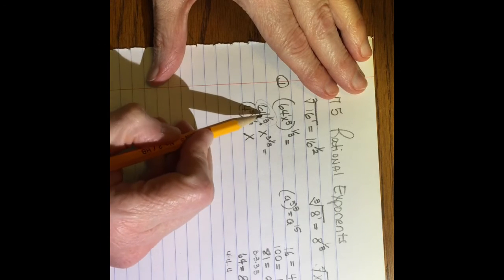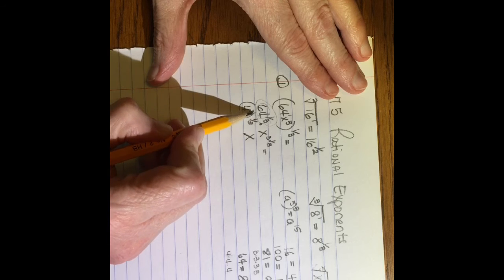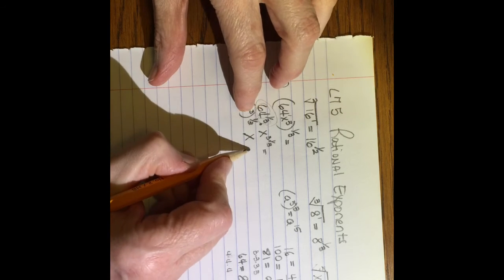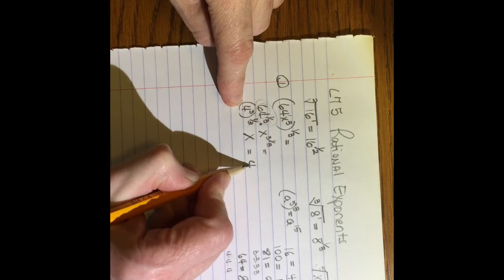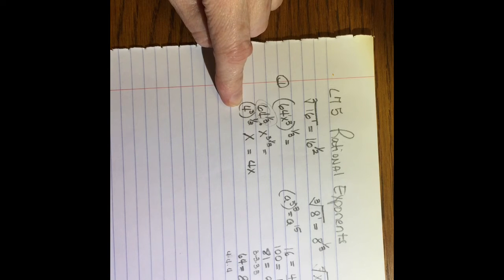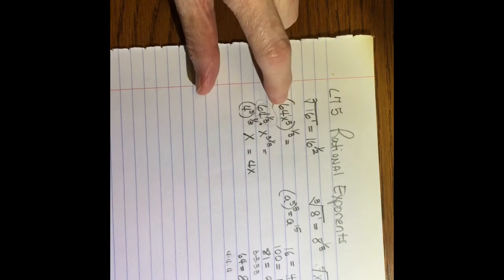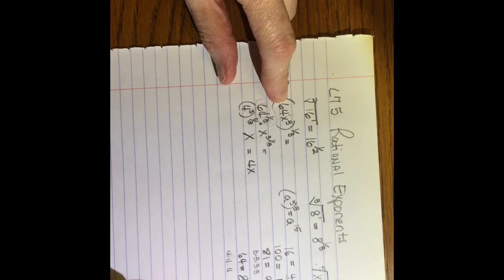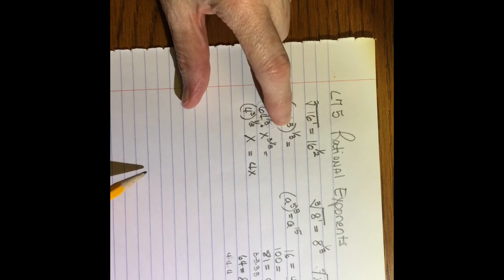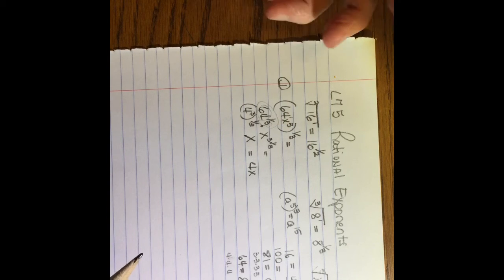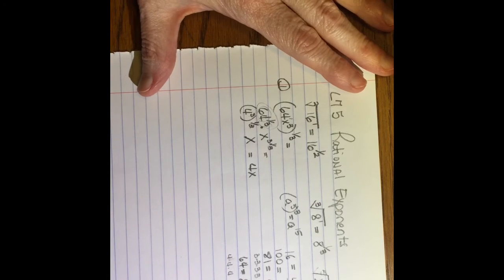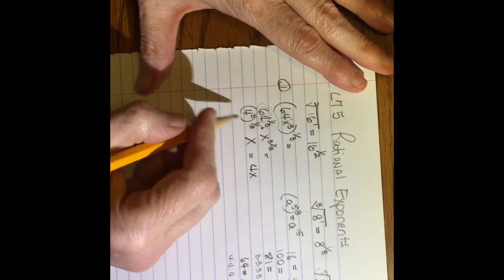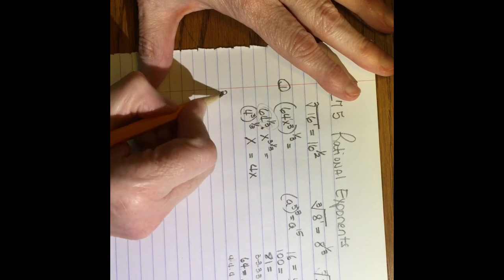See, I'm putting 64 as 4 cubed. Well, 3 times 1/3 is 1, so I've got simply 4x. We're taking the cube root of 64, which was 4, and we're taking the cube root of x, and that might be of x cubed, and that might be the easiest way to say it.